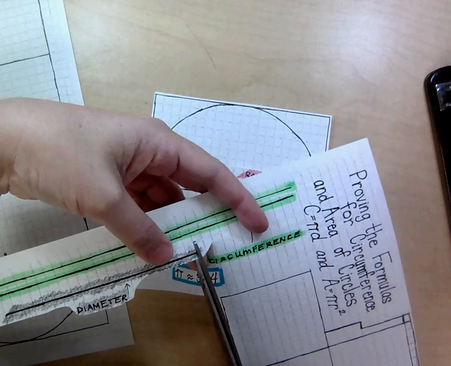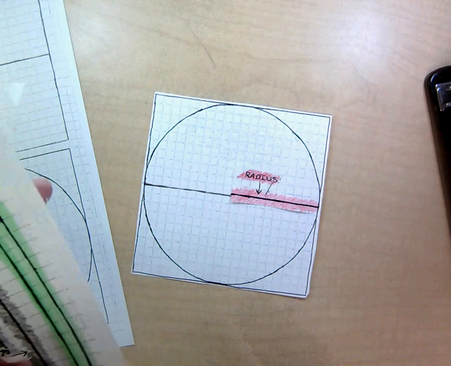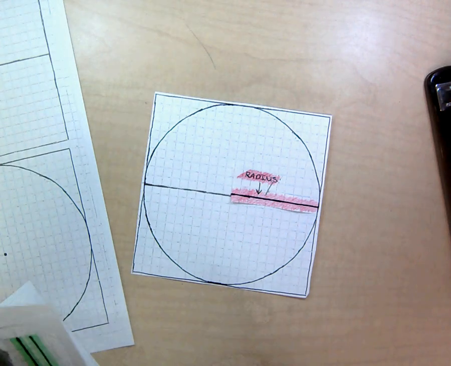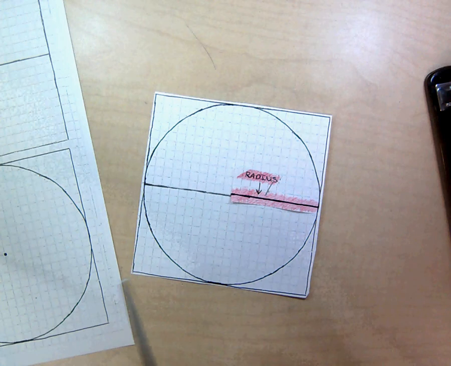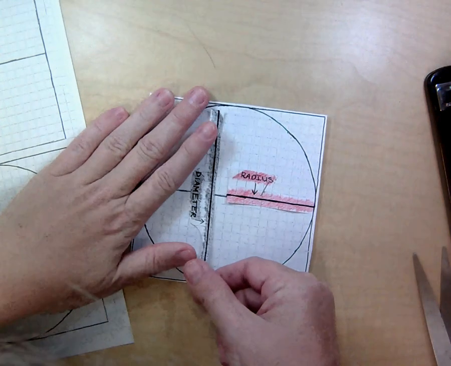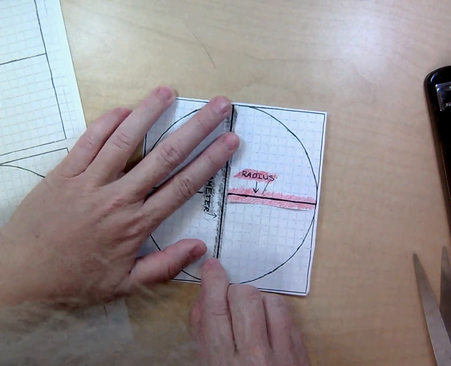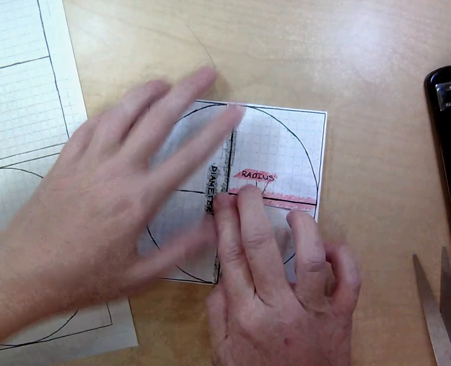Again, cut it right at the end of that line. It's exactly 20 units long this time. I'm going to put this going straight through the center, and the diameter is the distance all the way across the circle, passing through the center.